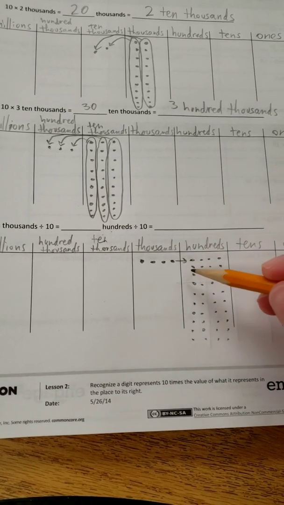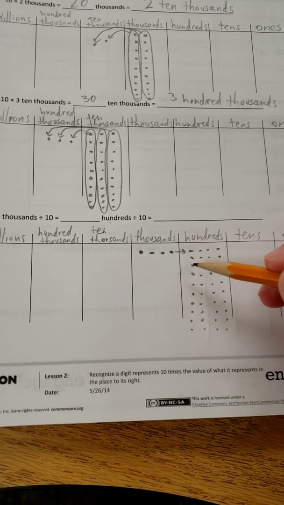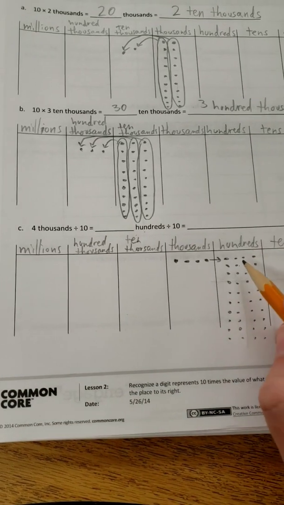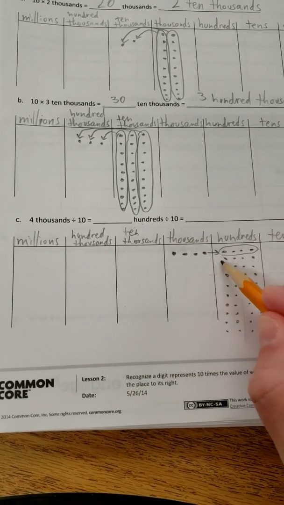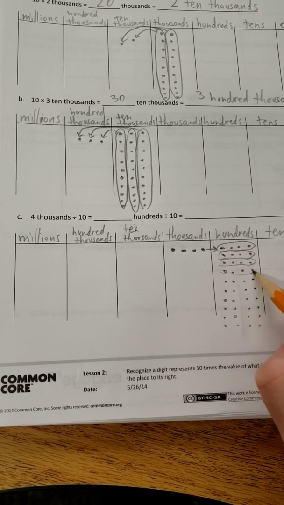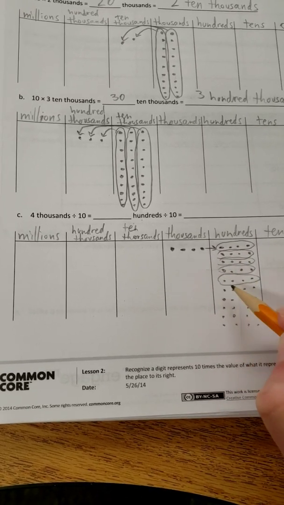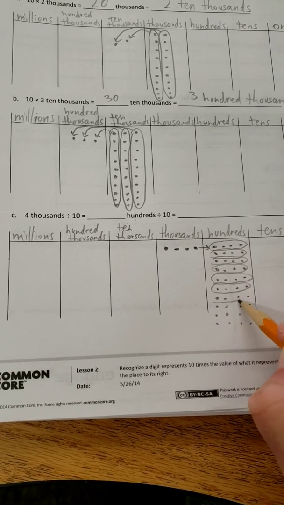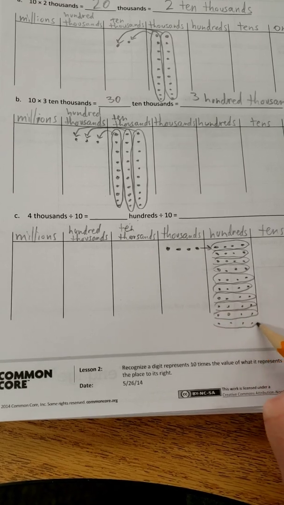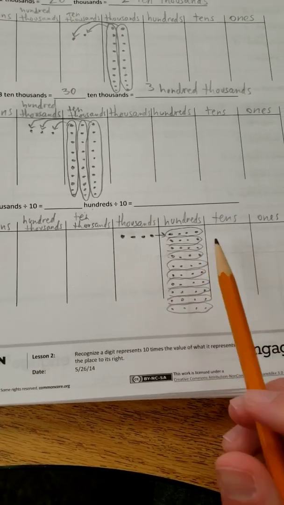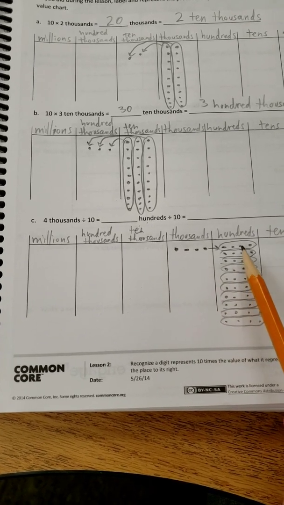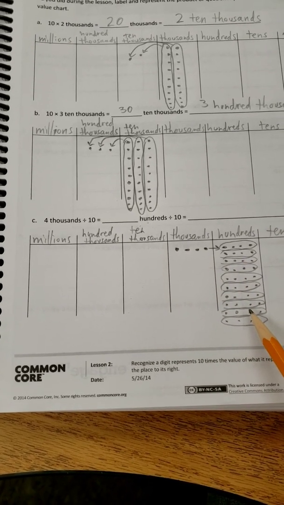But now, instead of circling long ways, we're dividing into 10, so we're making 10 groups. So we're going to be going this way. 2, 3, 4, 5, 6, 7, 8, 9, 10. So what we essentially did was we divided 4,000s into 10 groups here.